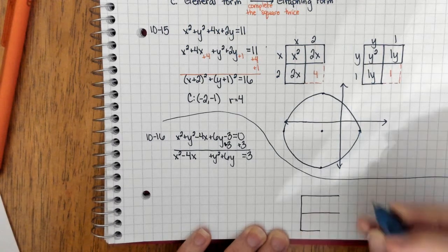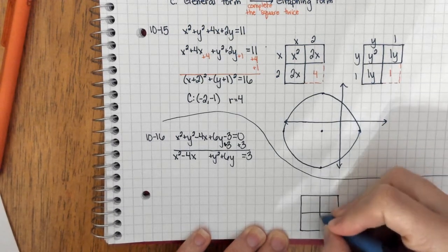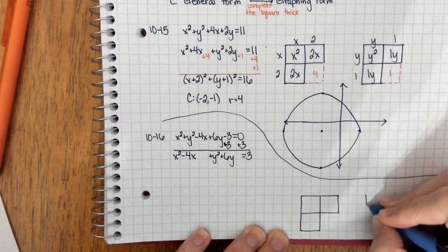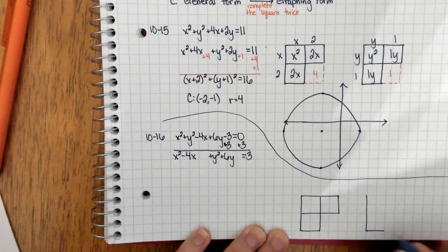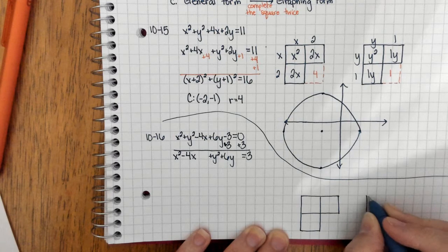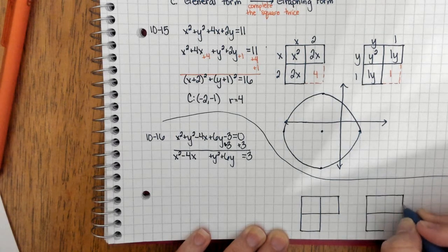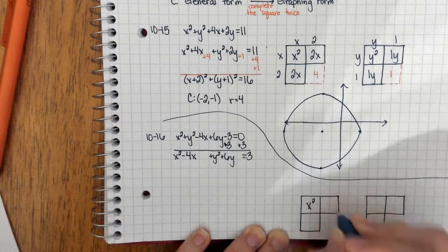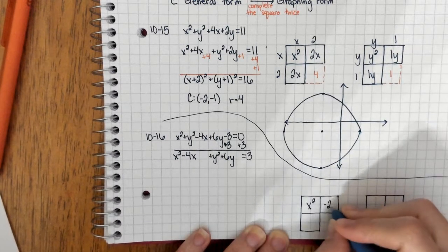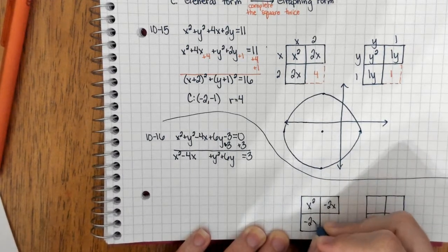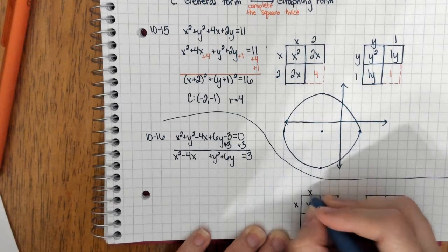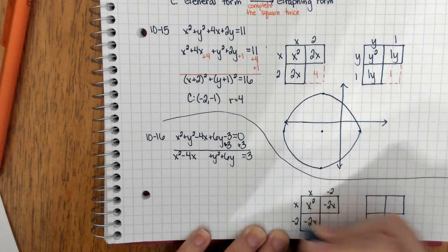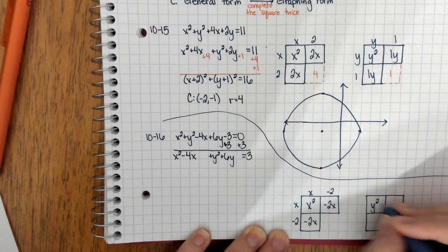We complete the square twice. So I have x squared, half of negative 4x is negative 2x. So x, negative 2, and negative 2. This is y squared.